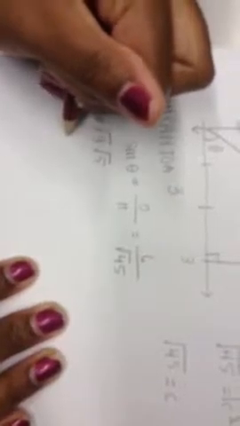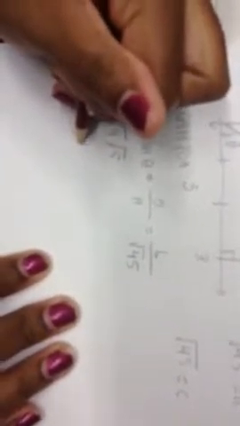To simplify this, the square root of 45 will be root 9 times root 5. And if you simplify that, it's 3 root 5. So this will be 6 over 3 root 5.